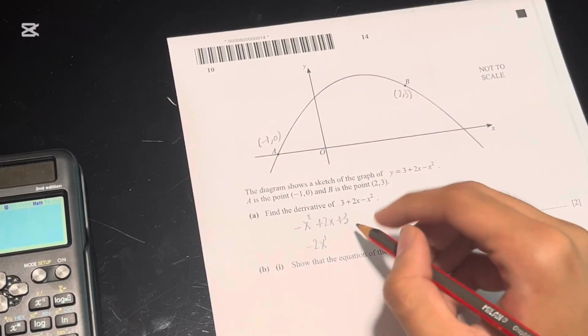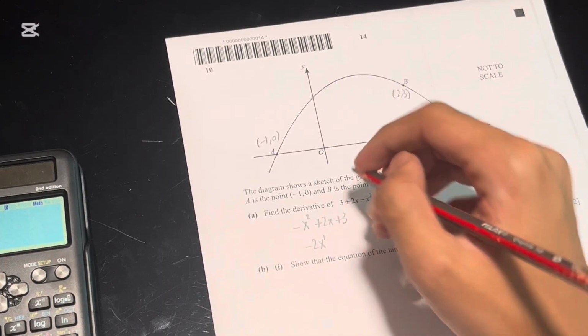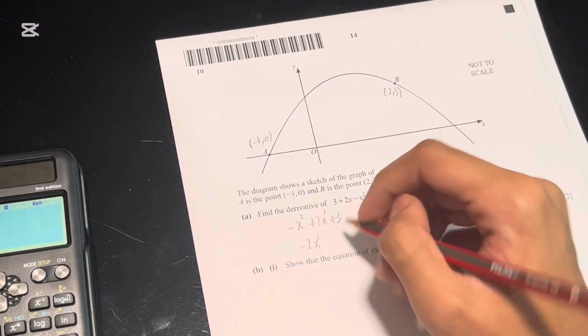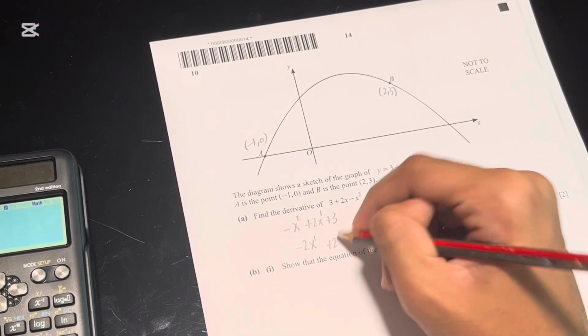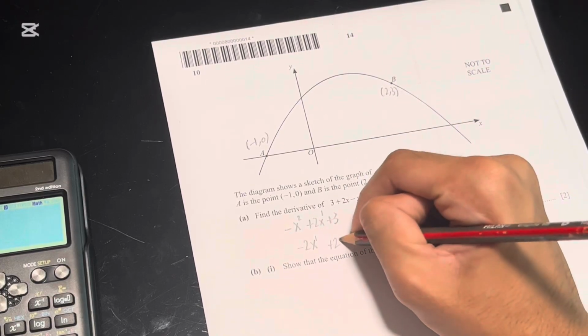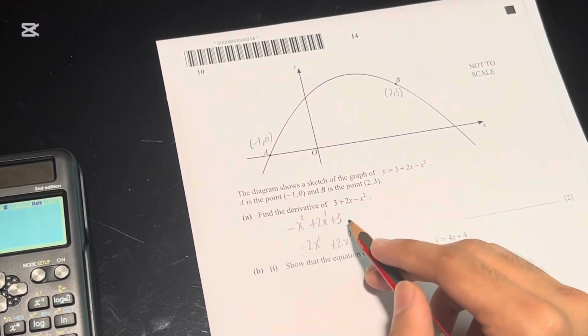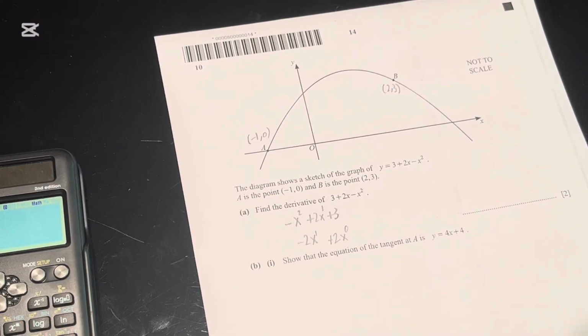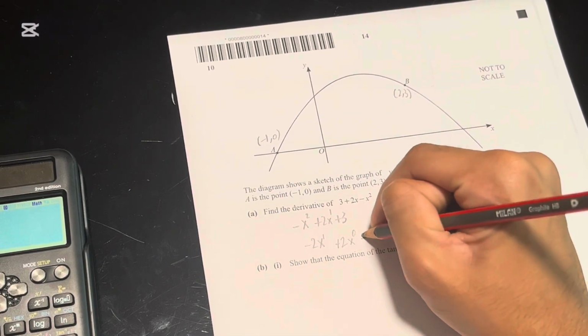Now for 2x, we take the index, in this case the index is just 1, we bring it to the front, so it becomes plus 2, and then we reduce the index by 1, so 1 minus 1 is 0, so 2x to the power of 0. And for the 3, since the 3 does not have any variables, it just becomes 0.